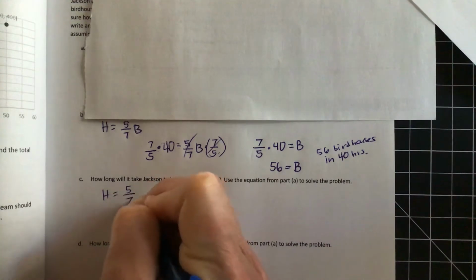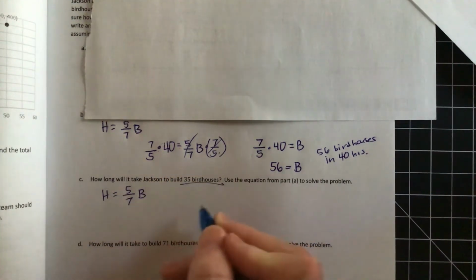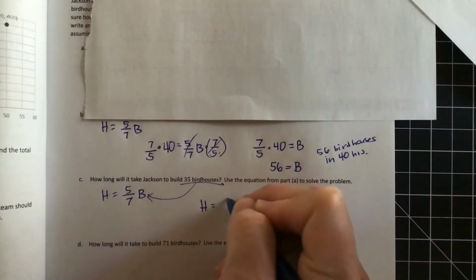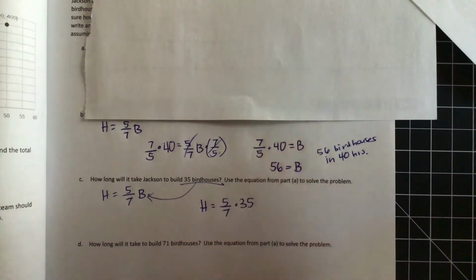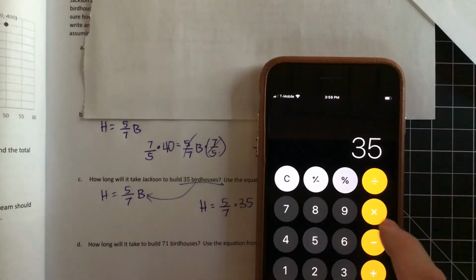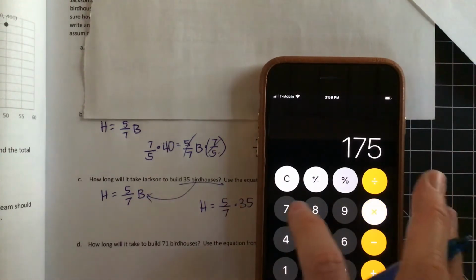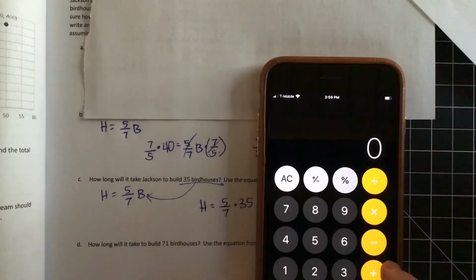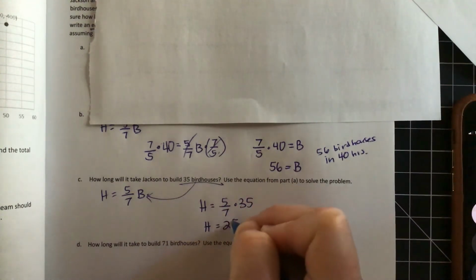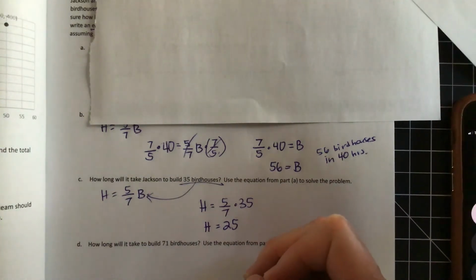H equals 5/7 times birdhouses, and because we're plugging in the B for this problem, hours is equal to 5/7 times 35, which means we just multiply 35 times 5, divided by 7, equals 25. So we can write that's going to be 25 hours, right?